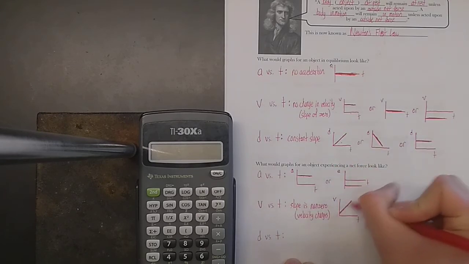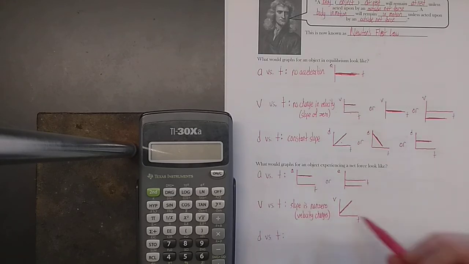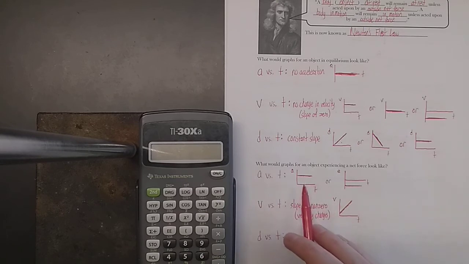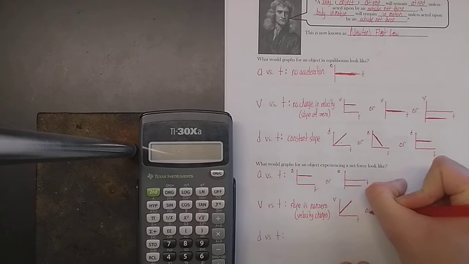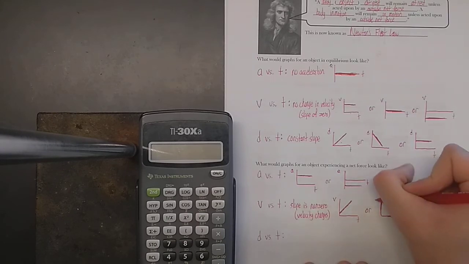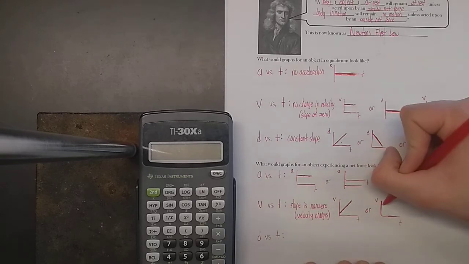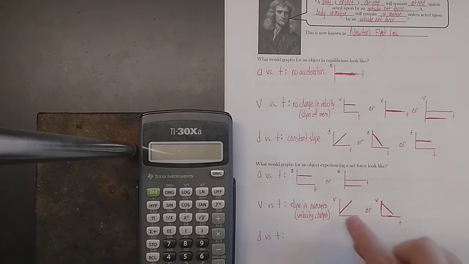There's a non-zero slope. It's a constant slope. Don't get that confused. It's constant because the steepness is the same throughout. What is key here is because the acceleration is non-zero, the slope of the v versus t graph should also be non-zero. In other words, it should have some steepness to it. It should not be flat. This would also work. There's another non-zero slope. Now, could I have something where these traces are below the x-axis? Yes, but in the interest of time, I'm not going to draw those.